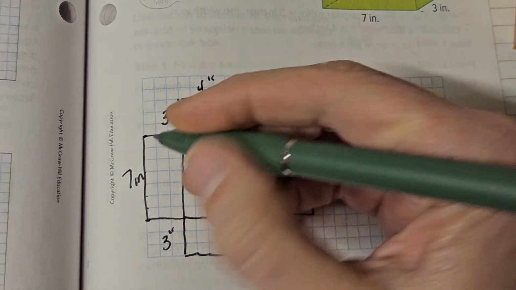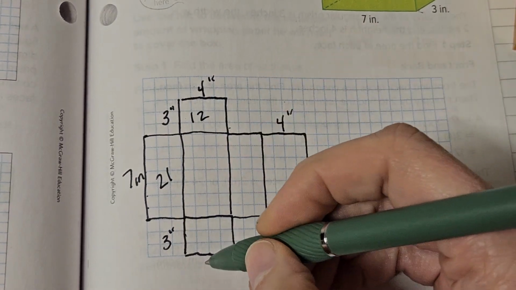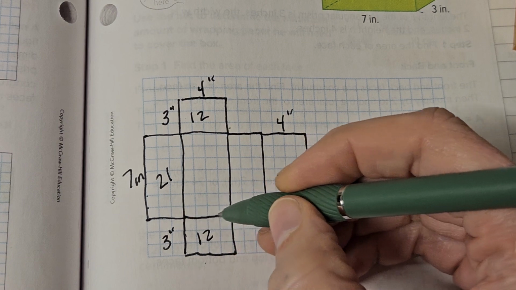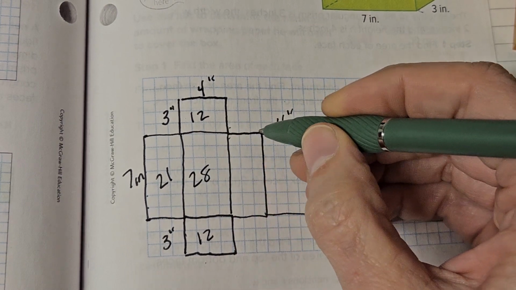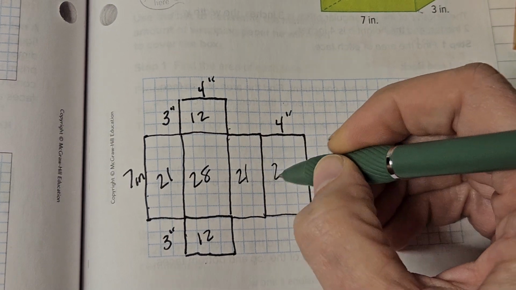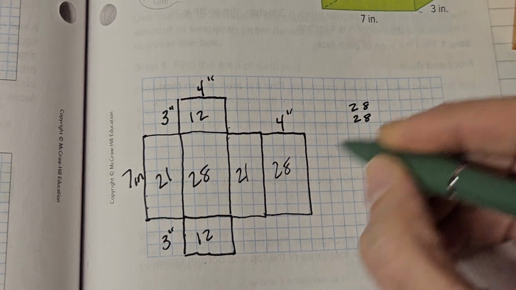3 times 7, 3 times 4, 3 times 4, 4 times 7, 7 times 3, and 7 times 4. And then we could add those all up. 2 at 28, right?